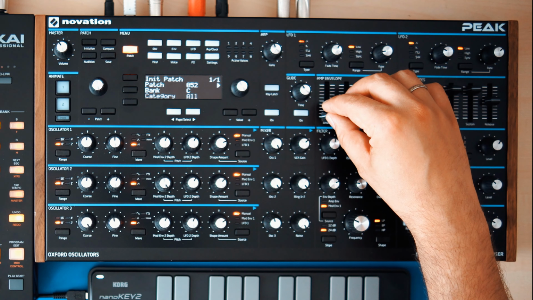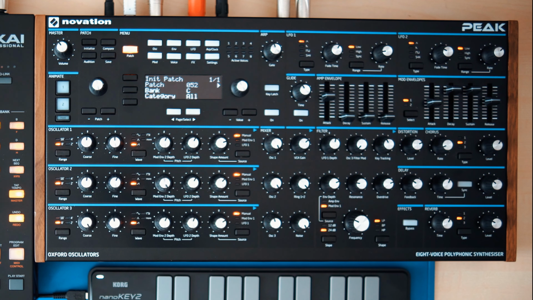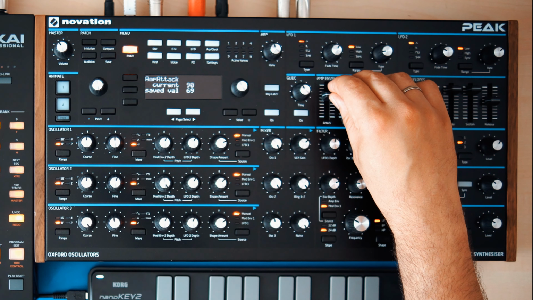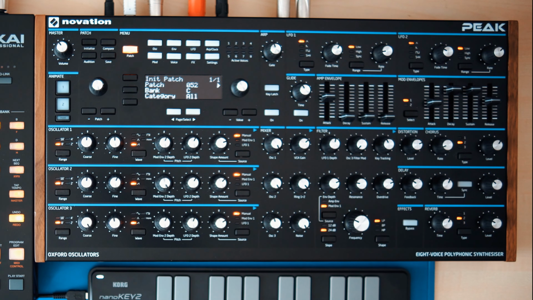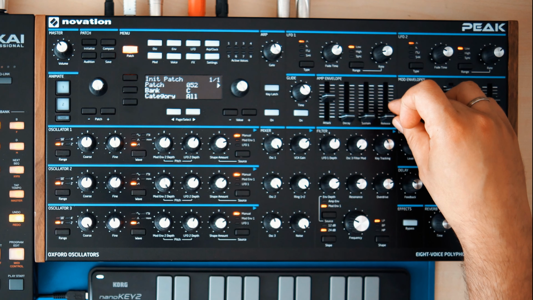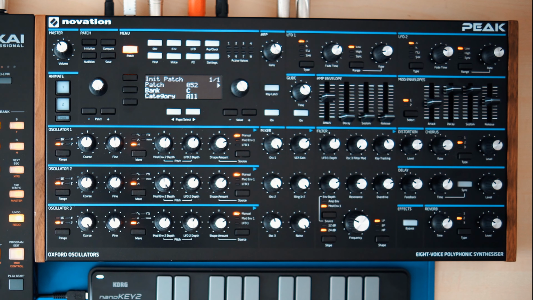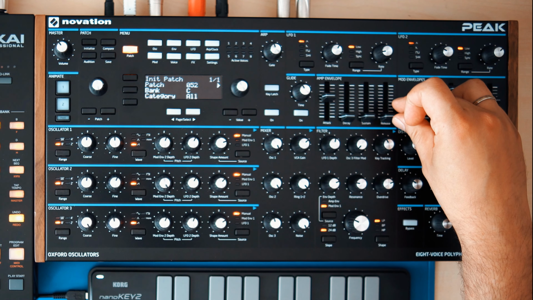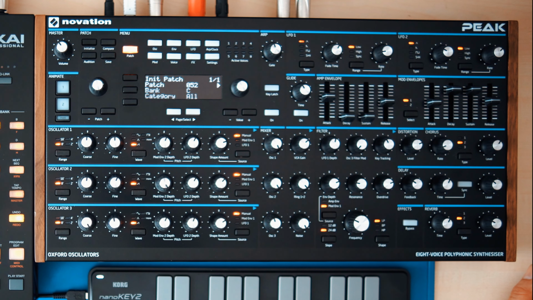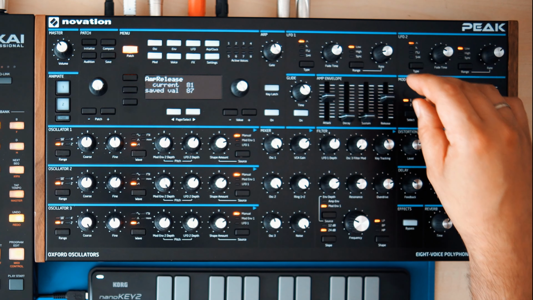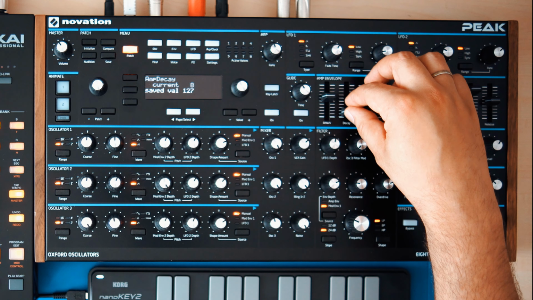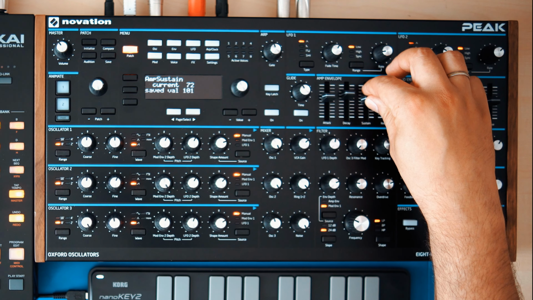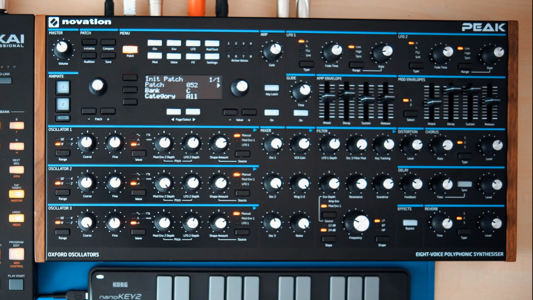It's a string sound, so let's have a long attack. Like this. Let's have a longer release. Release is what happens when you release a key, obviously. Let's have a long decay and a higher sustain. Sustain is the loudness of the tone while you're holding the key.